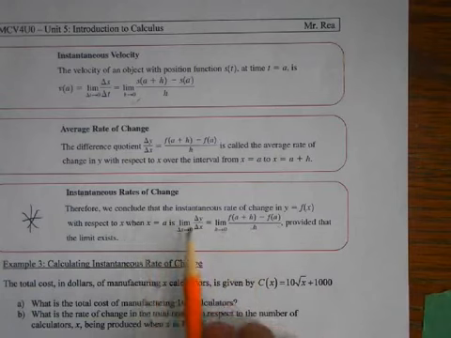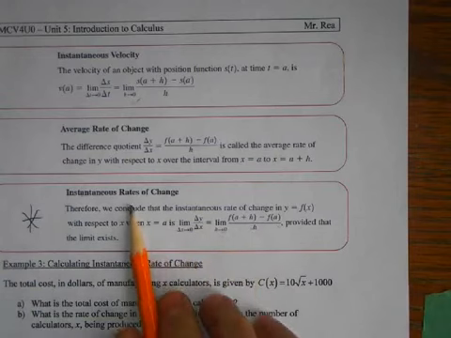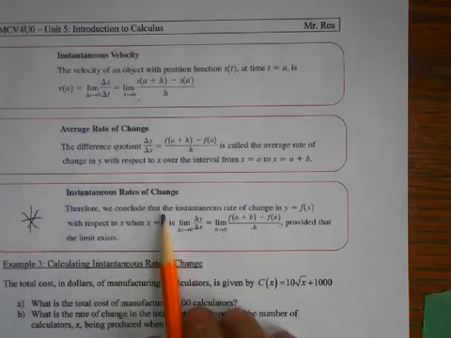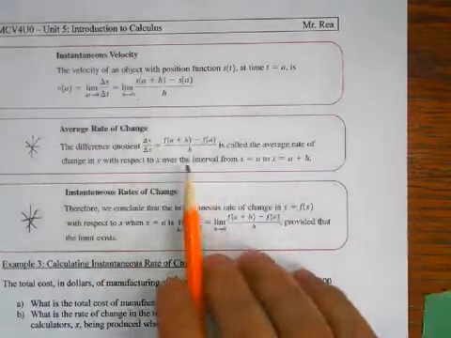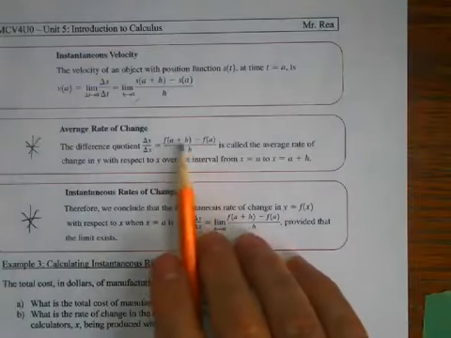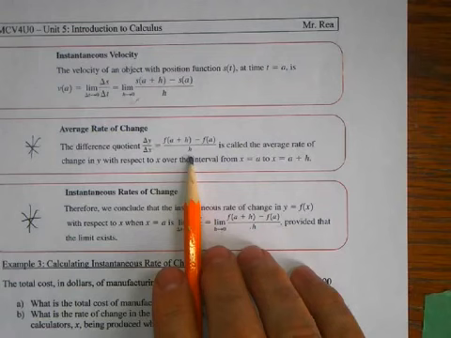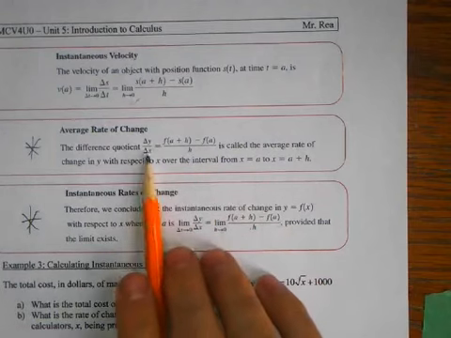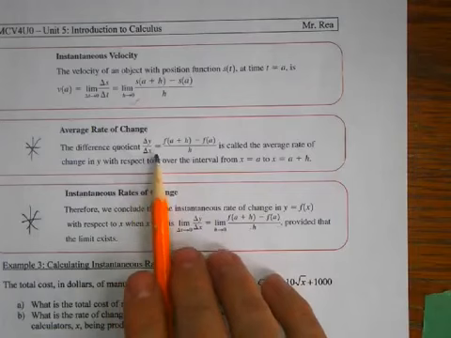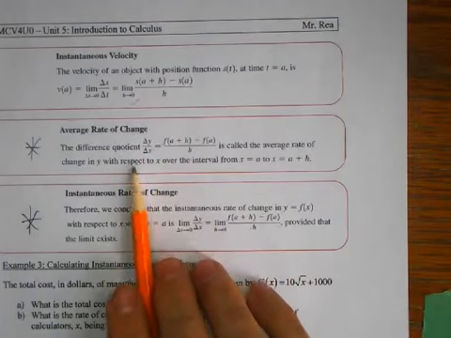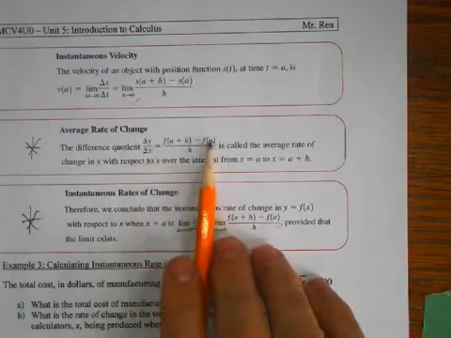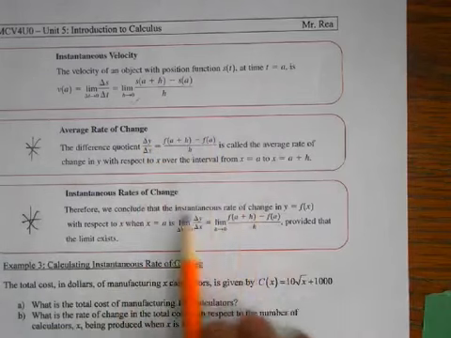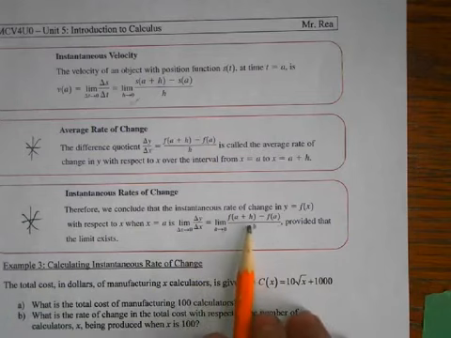So you can see how instantaneous rate of change relates directly to the slope of a tangent, where the average rate of change is the slope between 2 points, between 2 times. Okay, so you notice we don't have any limits here because we don't have to pretend that something's approaching 0. We can just look at the values at those 2 points. Where this, we have to simulate 2 points where one point is approaching the other point.